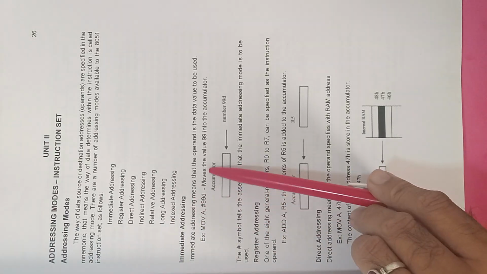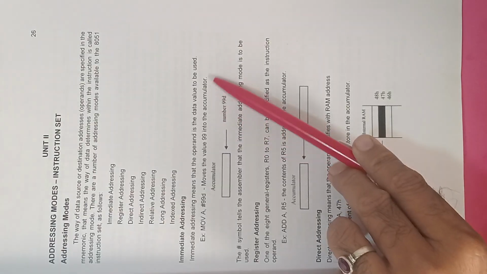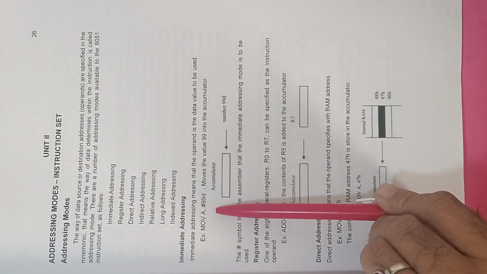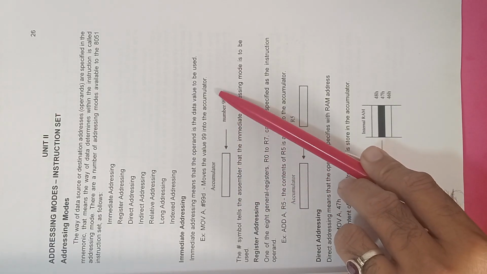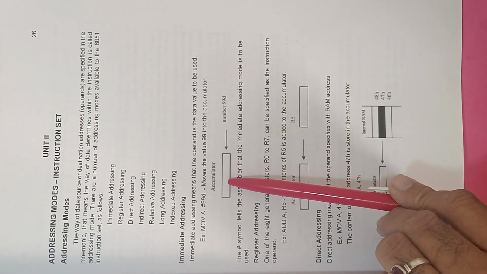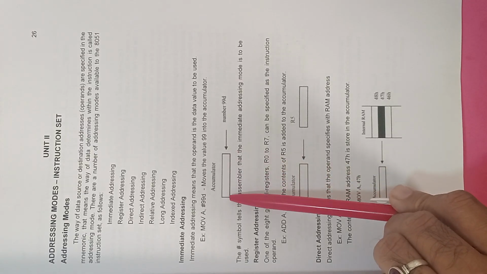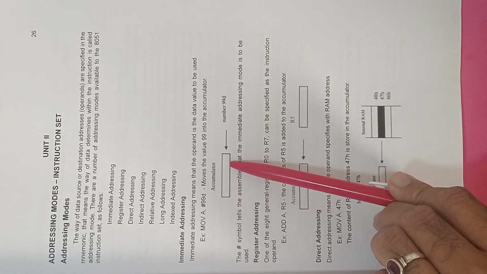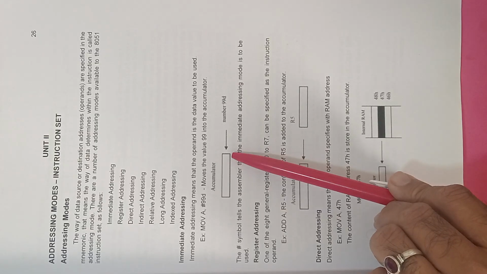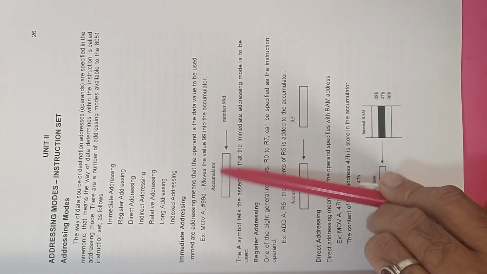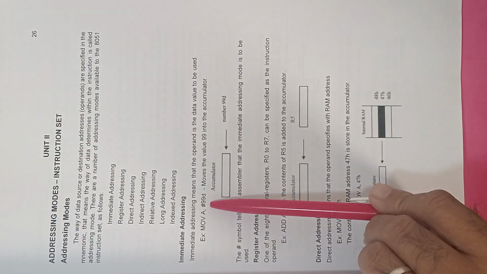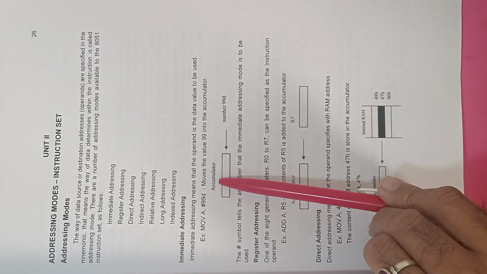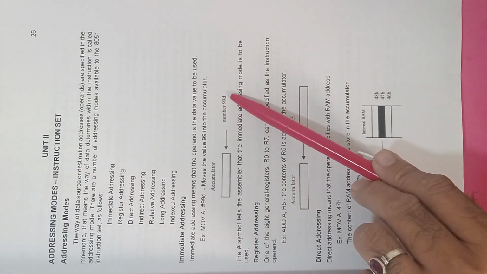Immediate addressing means that the operand is the data value to be used. MOV A, #99D moves the value 99 into the accumulator. Now what is the accumulator? The accumulator is a storage space where the data is stored. Now MOV A means the accumulator. Move to the accumulator the number 99D. You have to store this 99D value in the accumulator.